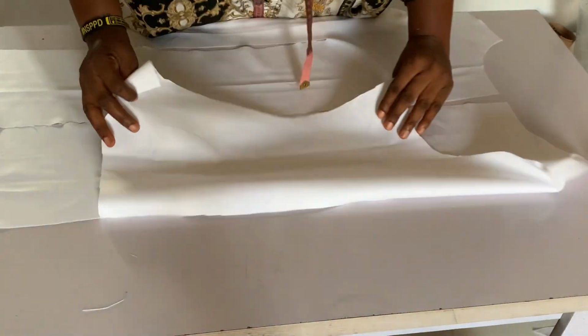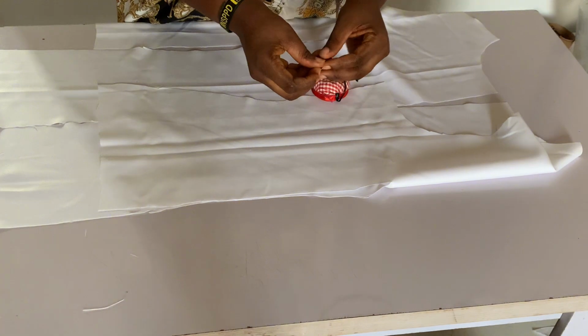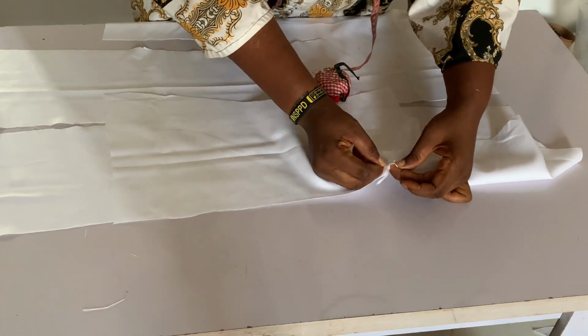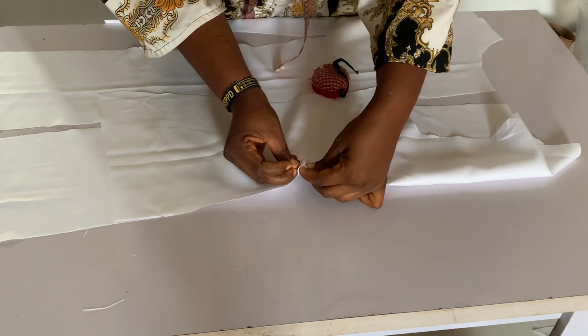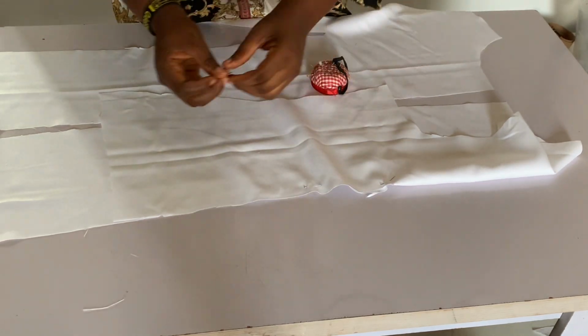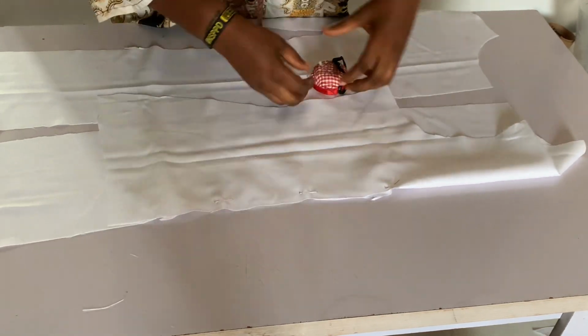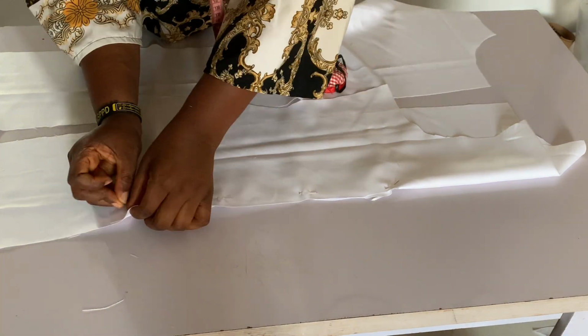Hope you guys understand. So this is it. I'll use my pin now to close this. Can you see? Don't worry, I'll show you how the pleat is going to look like. That's the slash and spread I did. I'm going to show you how it's going to look like on this fabric. Okay, so that is it.